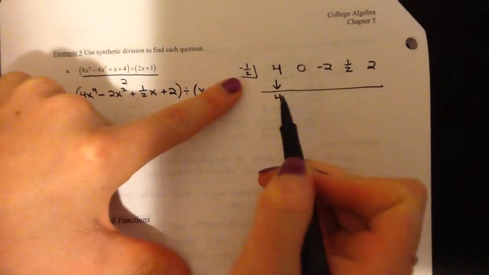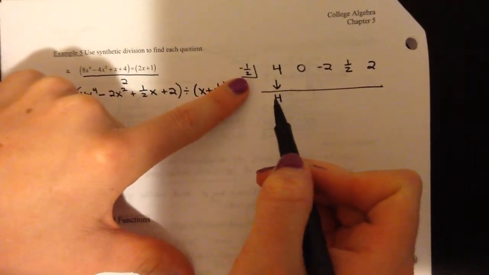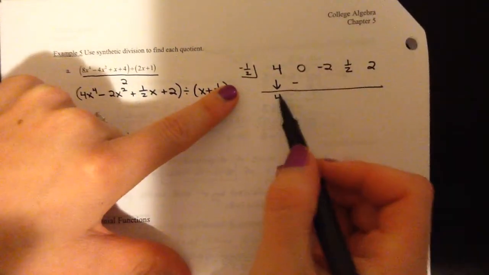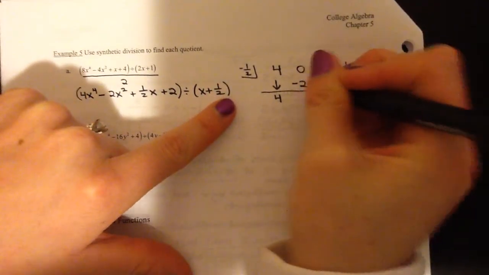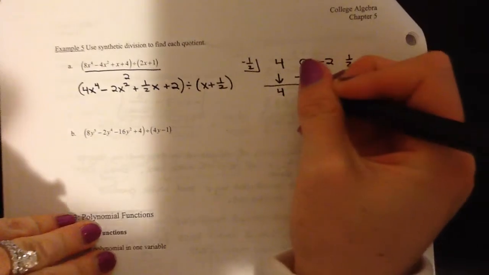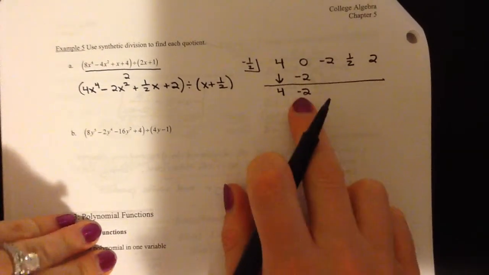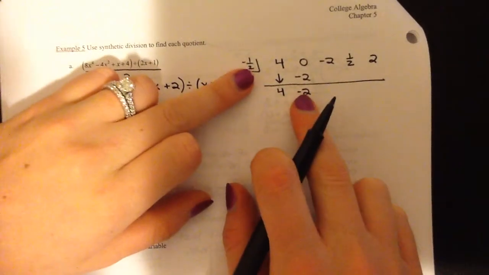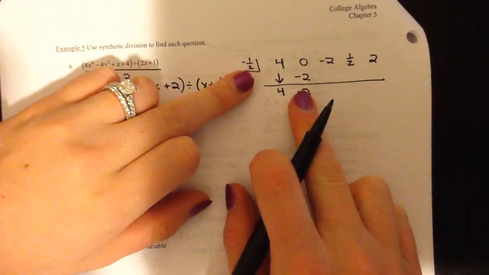Multiply this by this, so 4 times a negative 1/2. We know it's going to be negative. And then half of 4 is 2. Okay, so now bring that down. 0 and negative 2 gives me negative 2. Negative 2 times negative 1/2. They're both negative, so I know it's positive. Half of 2 is 1.